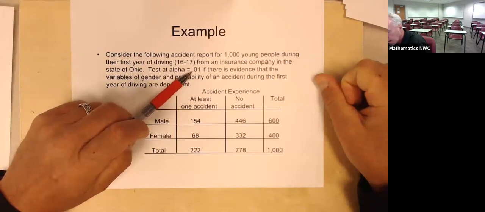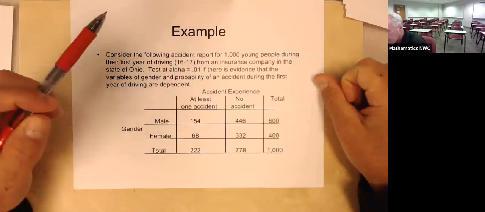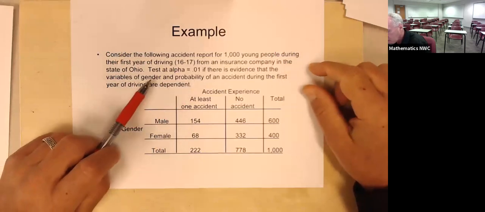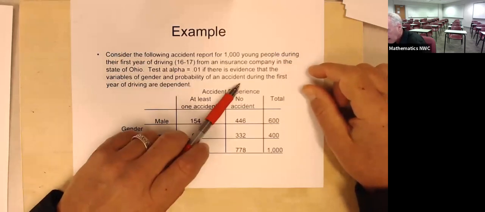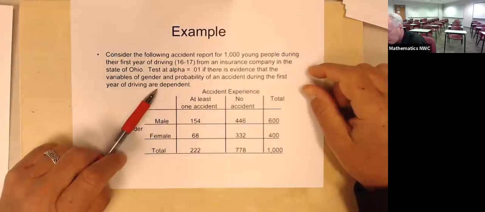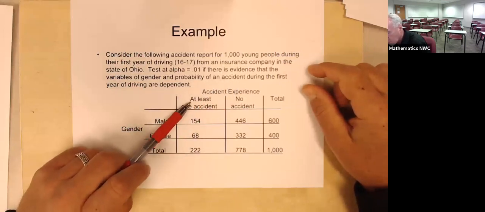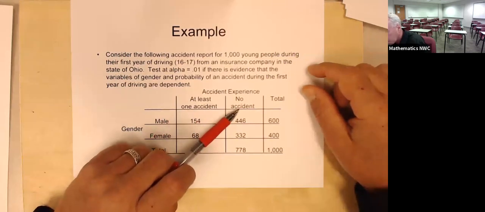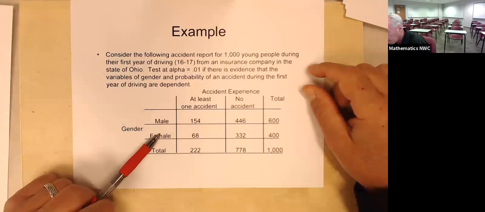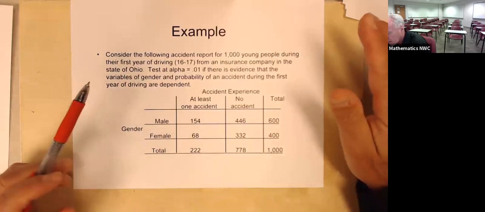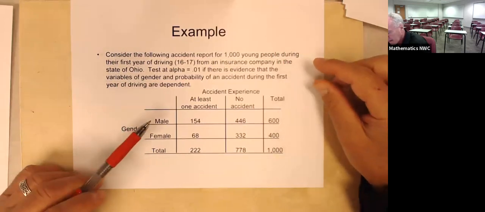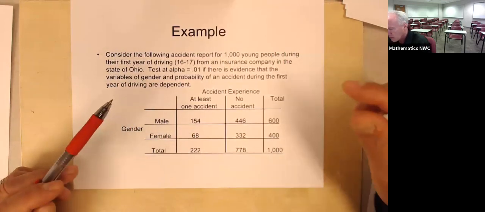It means we are really going to be certain if there is dependence. Alpha that low means we're going to be really sure that we reject independence and conclude dependence. Is there evidence that the variable of gender and likelihood of an accident in your first year, this would be at least one, meaning one or more accidents or no accident during the first year, are dependent? Male, female, okay? The age-old question, who's the better driver, right? Well, let's talk about that as we go through this.